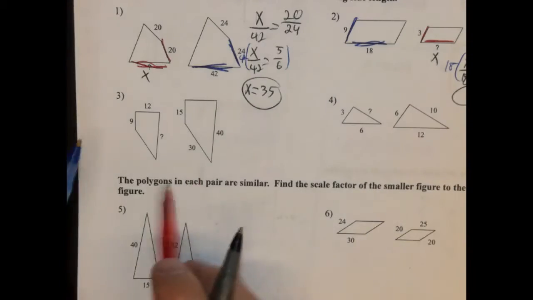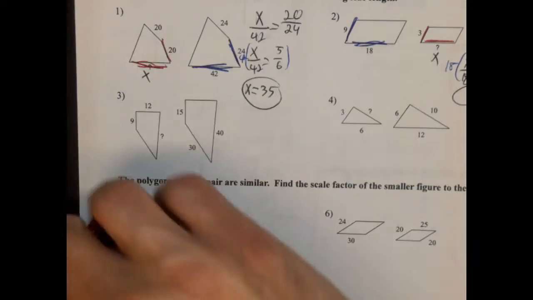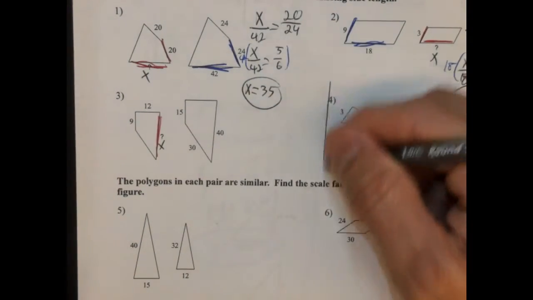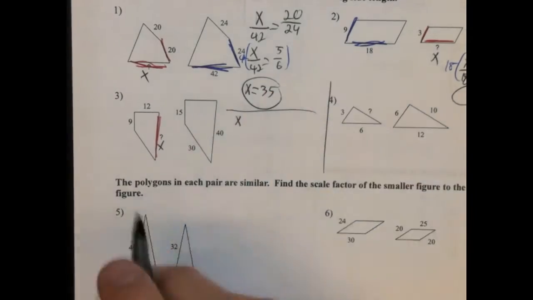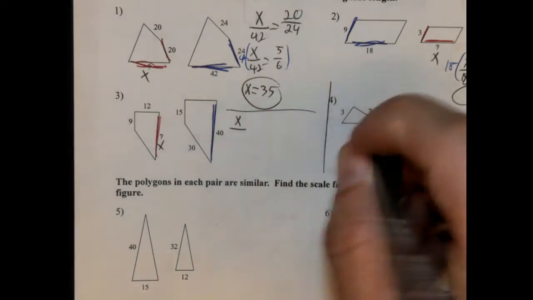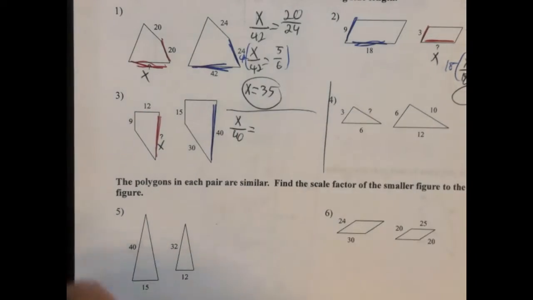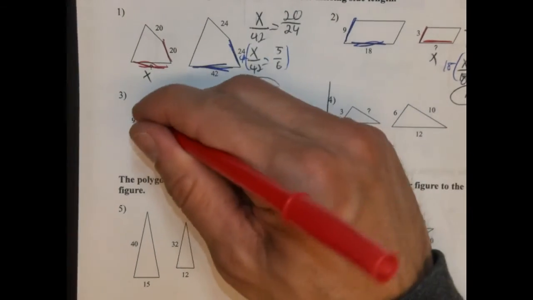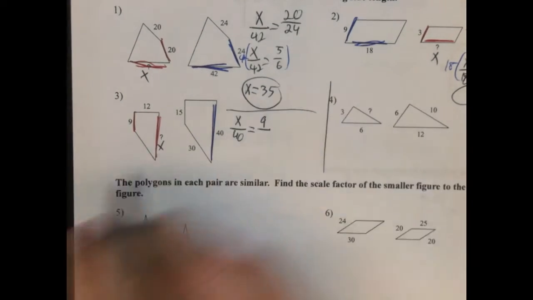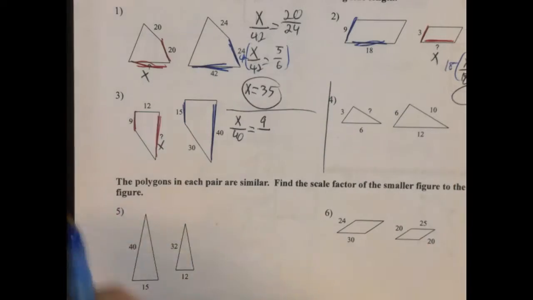All right, how about this one? Red is here, it's our x. So x is going to be here over our blue, which is here. So x over 40 equals red, which is 9, over blue, which is 15.